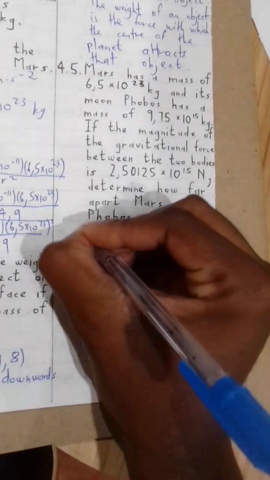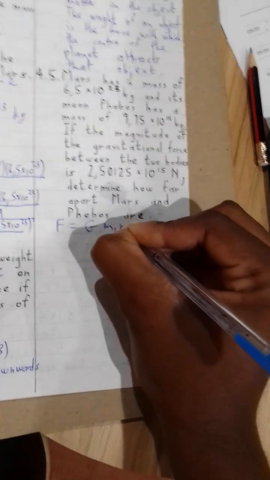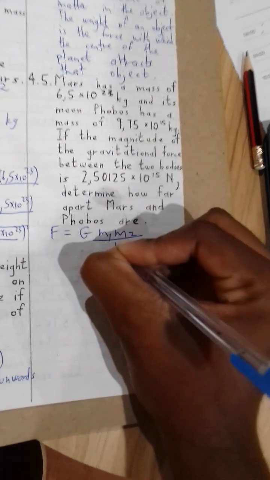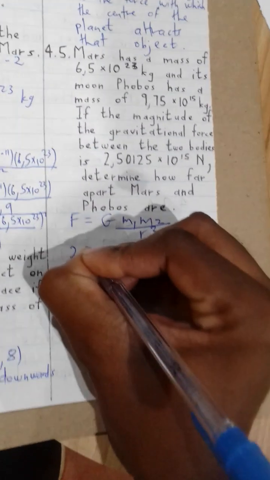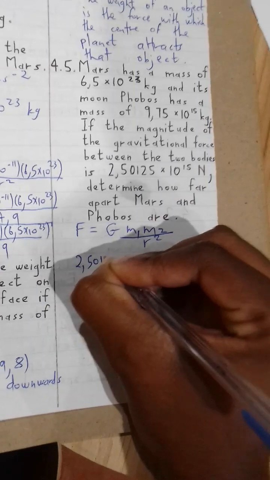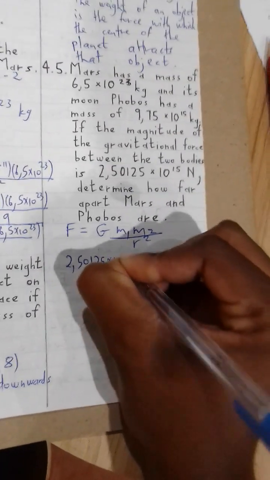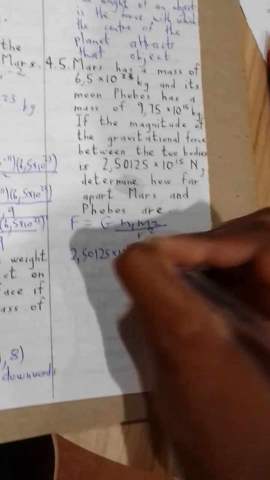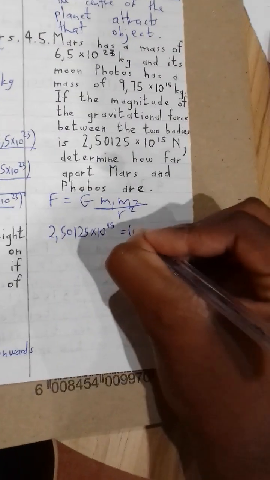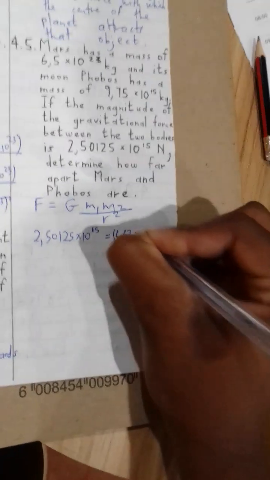So it's going to be F equals G M1 M2 over r squared. What is F? 2.50125 times 10 to the 15. G is 6.67 times 10 to the negative 11.